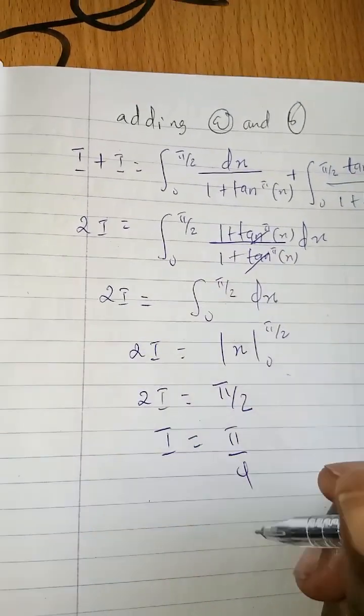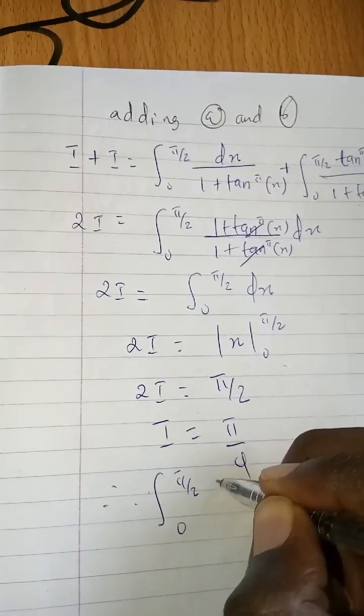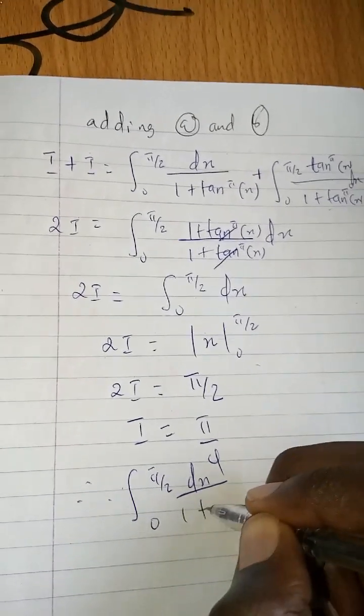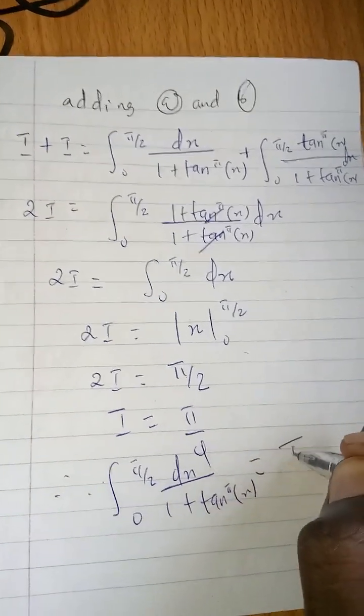Therefore, the integral from 0 to pi over 2 of dx over 1 plus tan raised to the power of pi of x is equal to pi over 4.